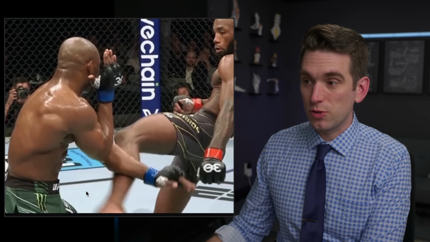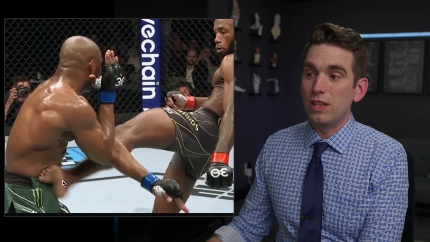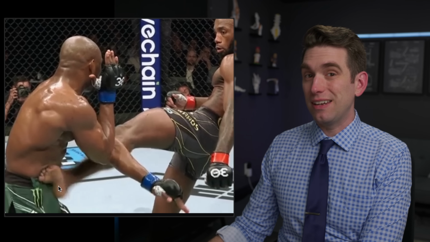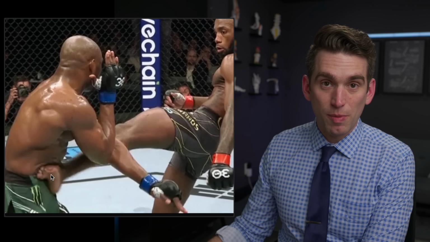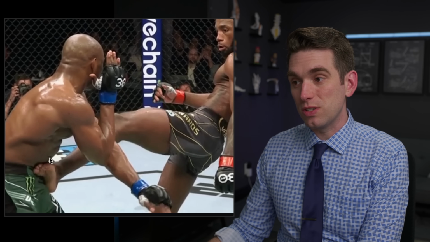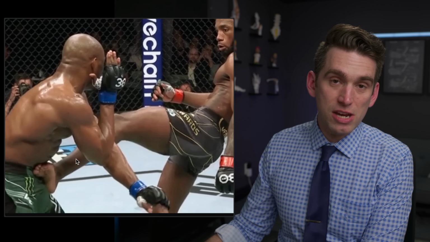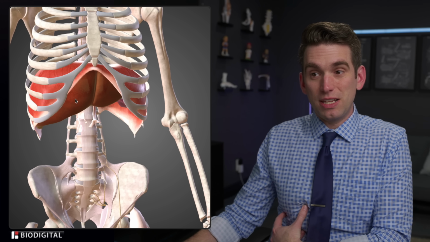As this kick comes in, there's all this energy with the kinetic energy of Edwards' foot. When the foot hits Usman's abdomen, that kinetic energy is transferred into Usman's abdomen. Some of it's going to be dissipated at the skin, some of it's going to be absorbed by the rib cage, but then the rest of it goes into the underlying organs. And in this location, the underlying organ that we worry about is the liver. The liver sits right up underneath the diaphragm and is pretty well protected by the rib cage.